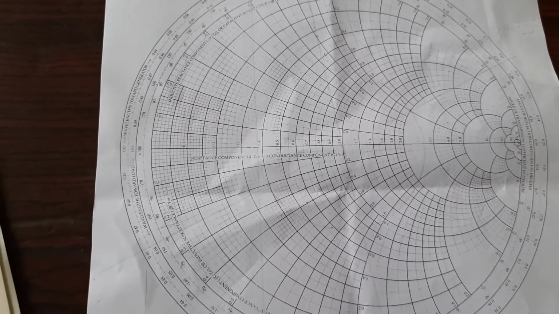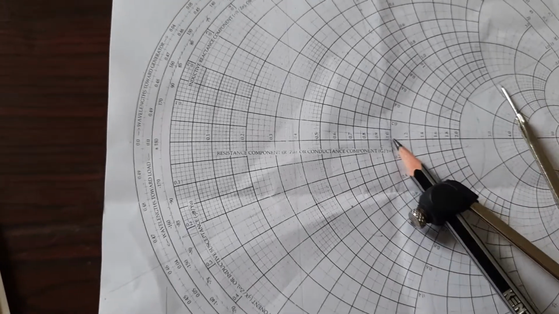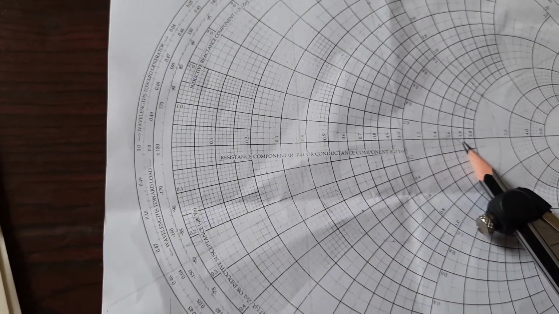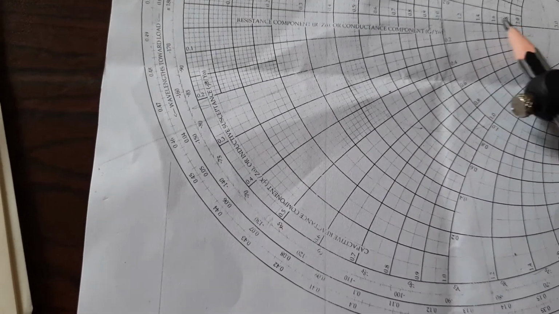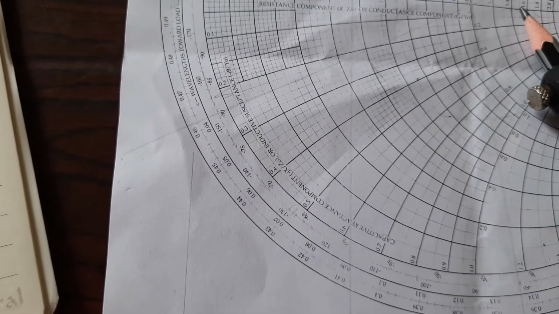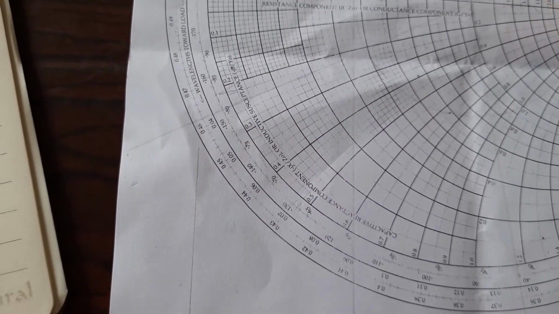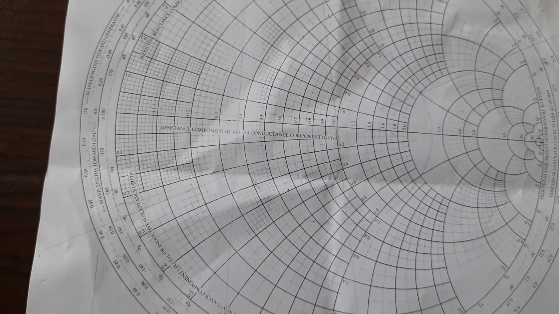First of all, we need to find the 1.5 circle. So this is 1.4, 1.6. So this is in between, 1.5. Now we go below the horizontal line because there is a negative sign, that is minus 2j.